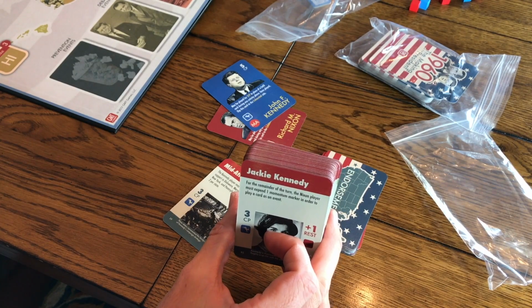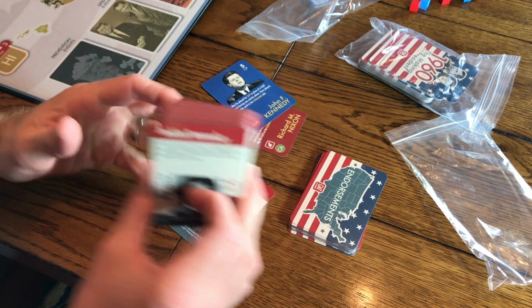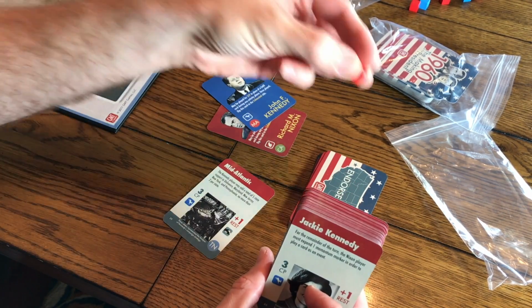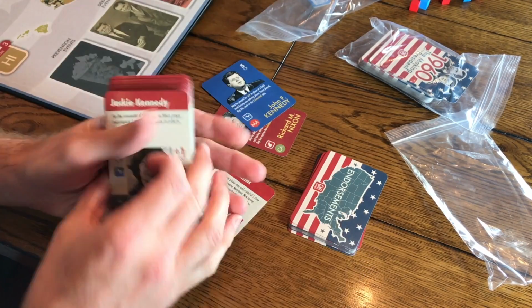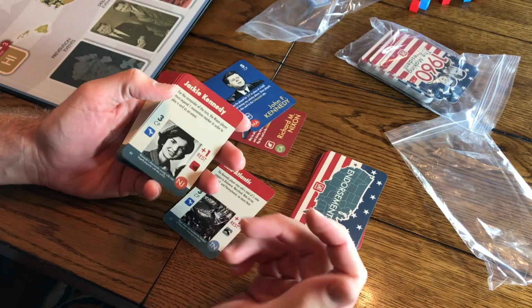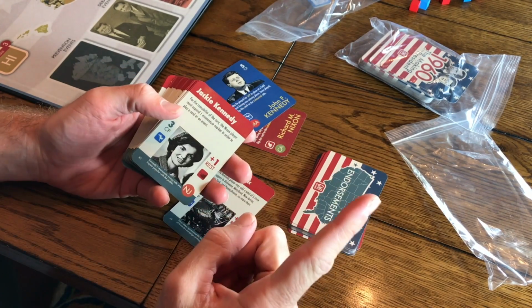The reason that happens is during the last phase, during the rest phase, you'll take all the rest cubes and put it into the bag. So when you do support checks, the more cubes you have in the bag, obviously the better chance you have of getting a successful support check. We'll talk about what support checks are in just a minute.